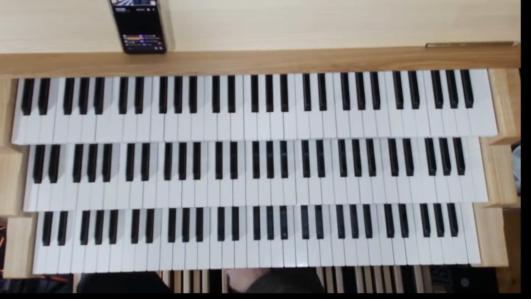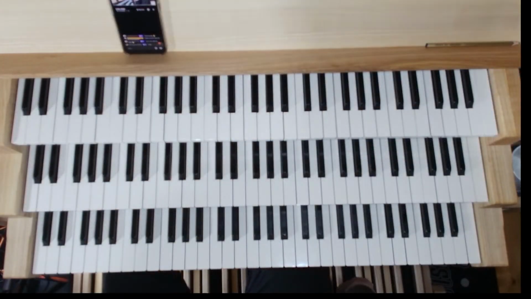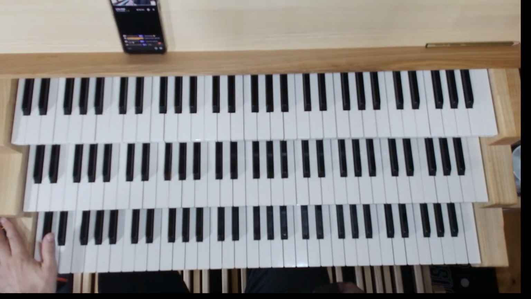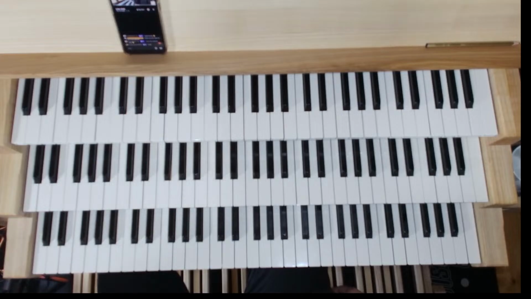Let me show you the keyboards. And obviously it has only two beats, 1 and 2. And the typical measure has 1 as a strong beat and 2 as a weak beat, right?